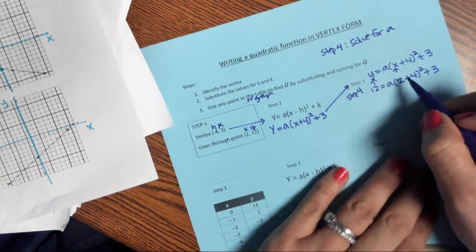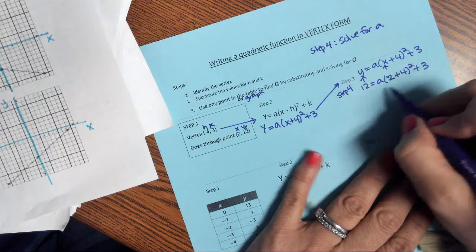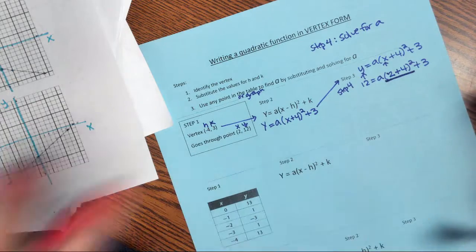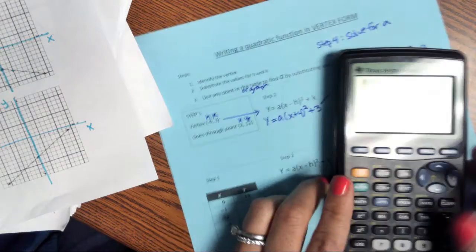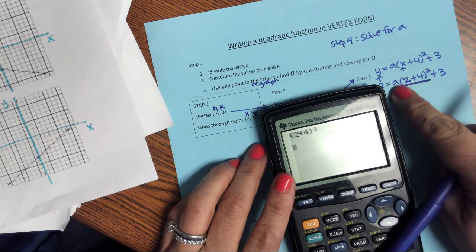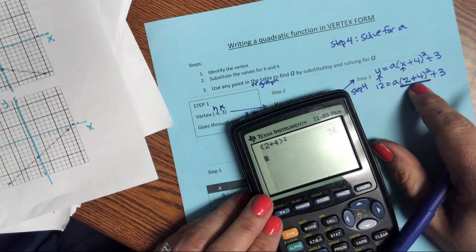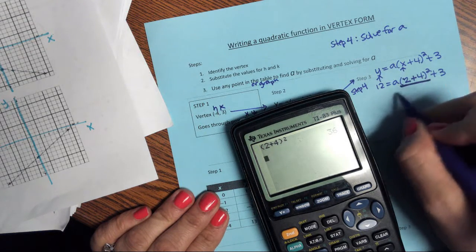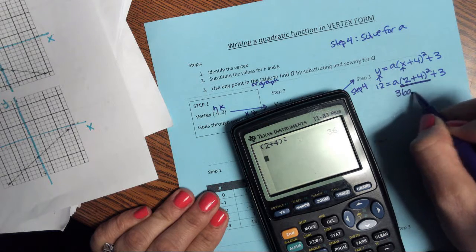Okay, so this one's going back a while. We had practiced this in class. You need to use order of operations, and this whole thing can go right in your calculator. Parentheses 2 plus 4 parentheses squared should get 36. Or you can do it the old-fashioned way. 2 plus 4 is 6. 6 to the power of 2 is 36. So it's A times 36. Remember, we write it as 36A.